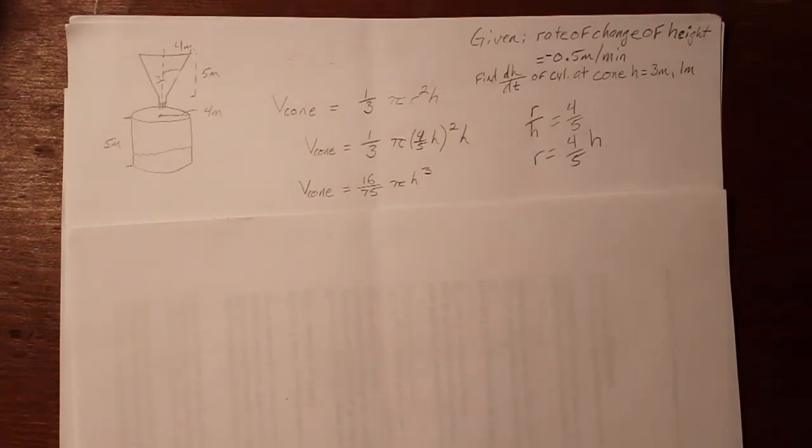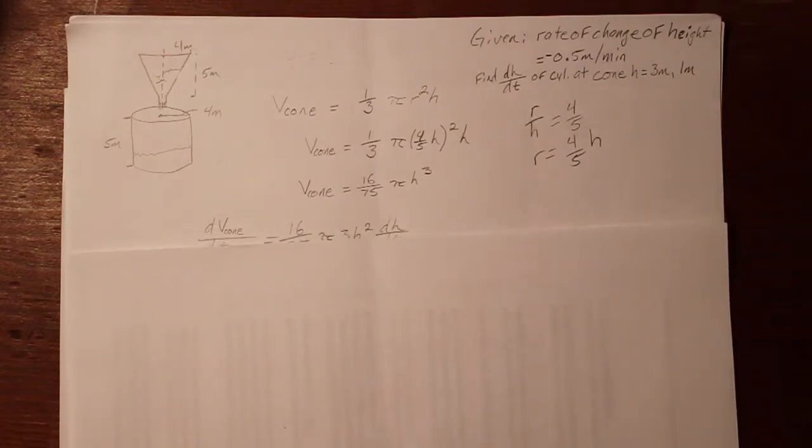Now, taking the derivative with respect to time, we get the rate of change in the volume for the conical tank is equal to 16/75 pi times 3 h squared times the rate of change of height in the conical tank.